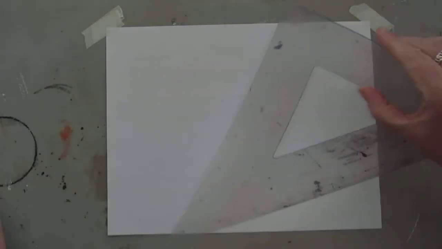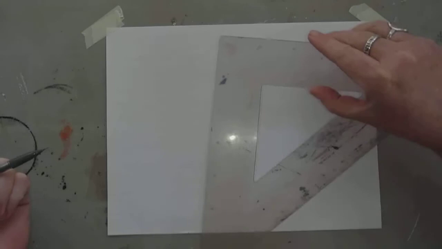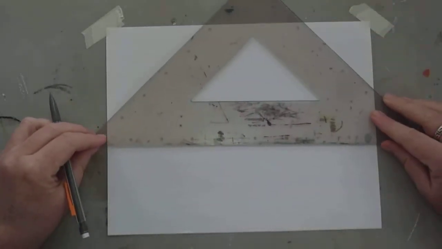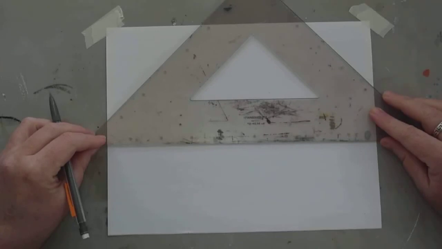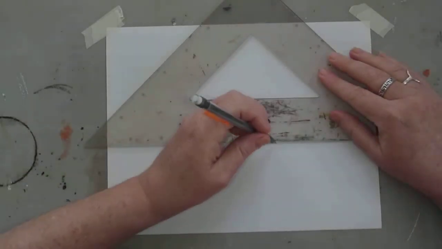Today's lesson is how to draw the inside of a room using one-point perspective. Okay, so the first step is to draw the back wall. That's what we're looking straight at. And you want to draw it fairly small because that will allow you to have a larger room size.